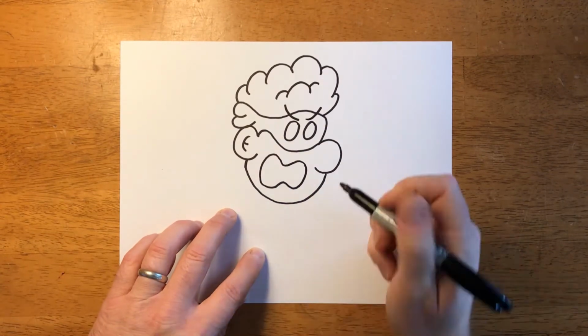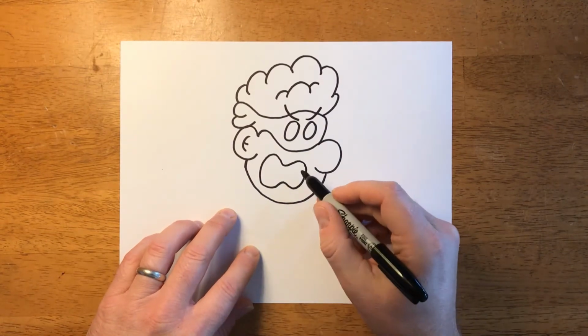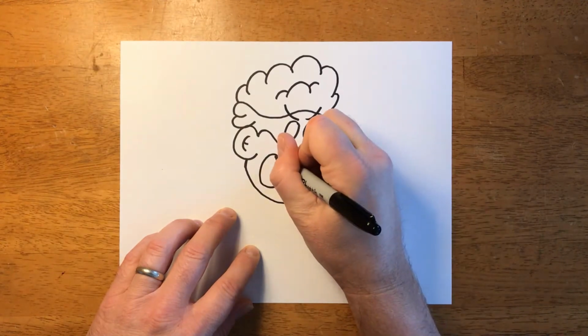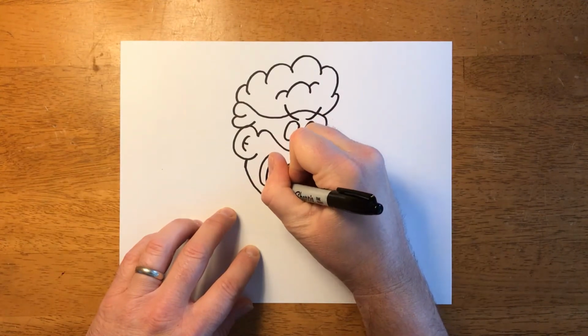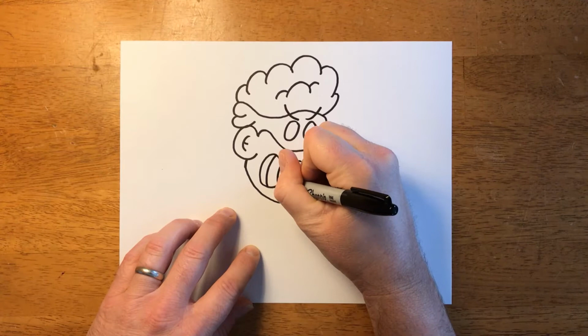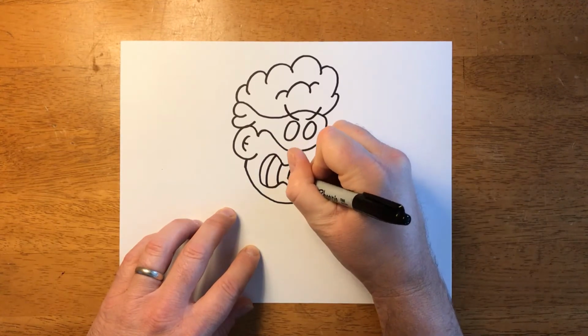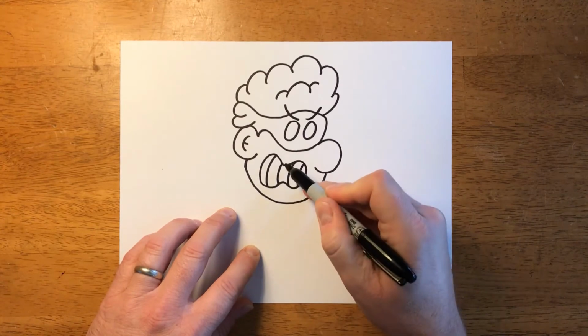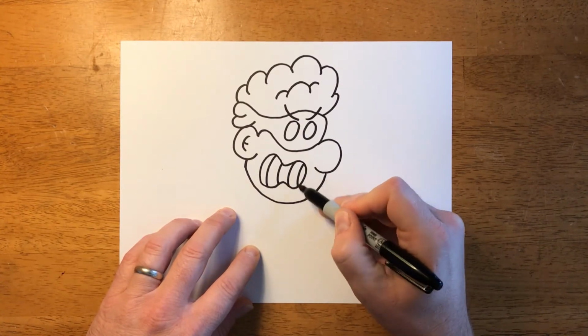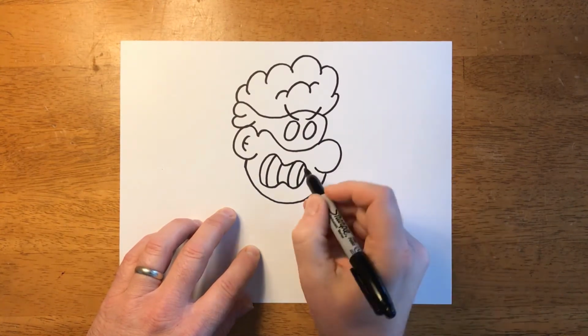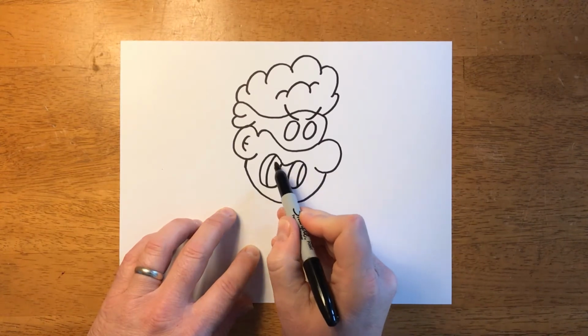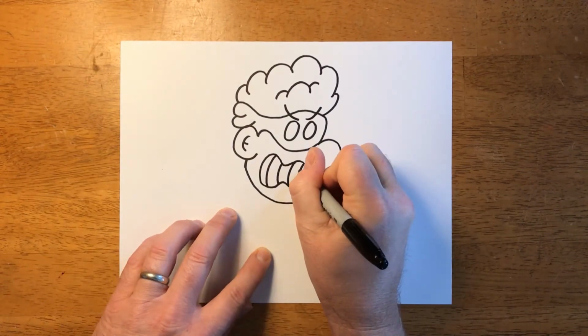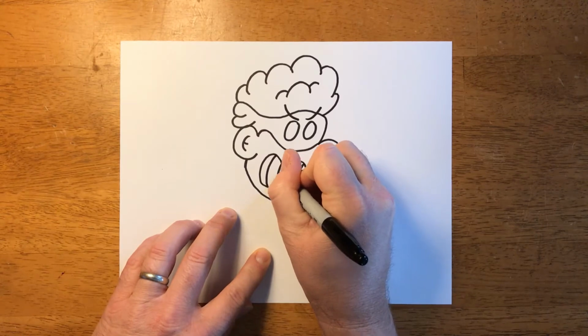Like that. Pretty cool, right? And then we're going to go ahead and work on those teeth, which is 1, 2, 3, 4. And you try to get the same direction as much as you can. Keep them even, just like that. And then we're going to try to follow the same route as the top of the mouth when we finish the teeth off.